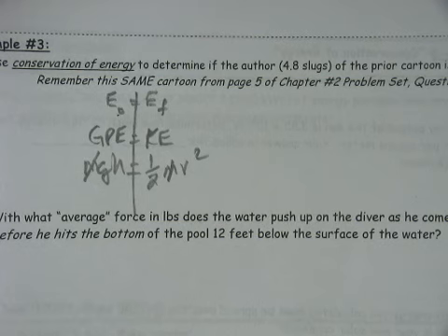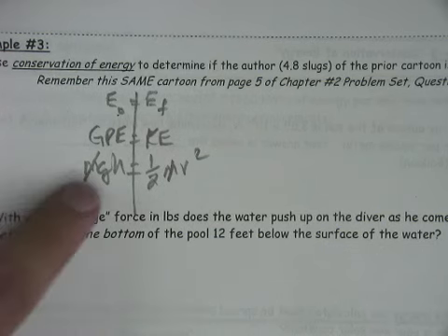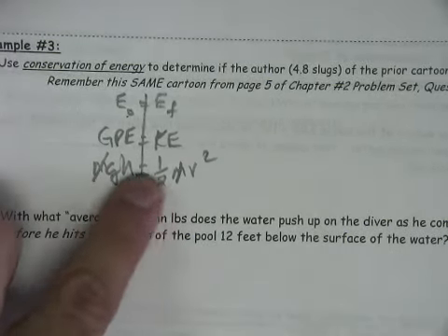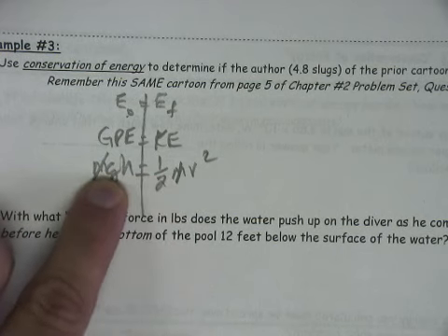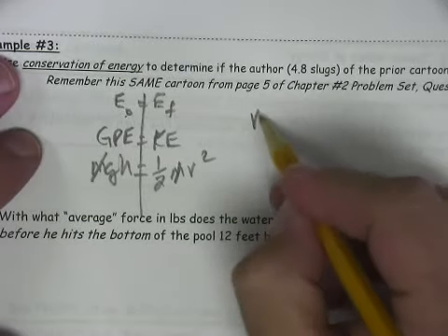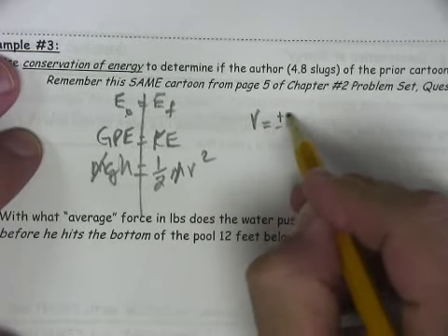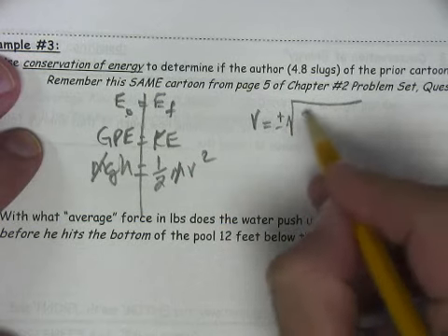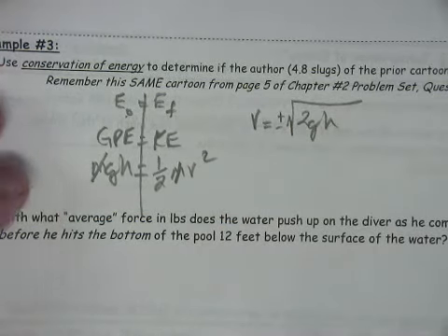You can drop any two objects as long as air friction is not a big concern. They'll hit the ground at the same time. And that's what that's saying. There's a lot of science loaded in just the fact that you cancel those masses out. Now let's solve for v. So v is equal to plus or minus, because I have to take the square root, the square root of 2gh.